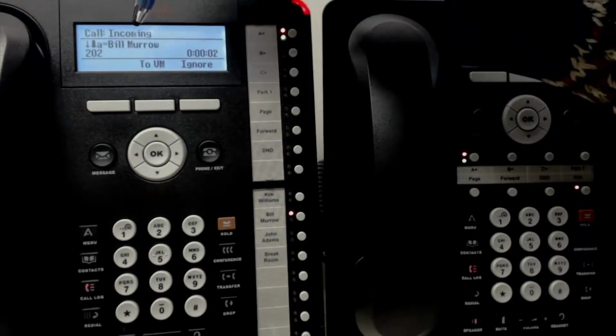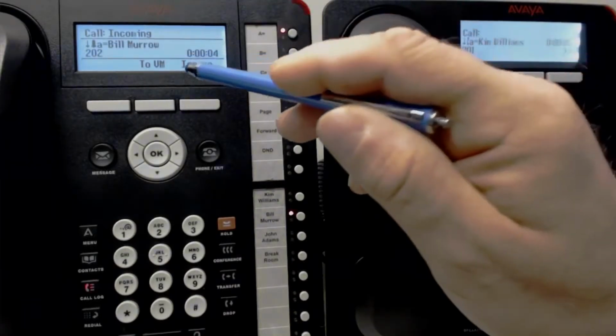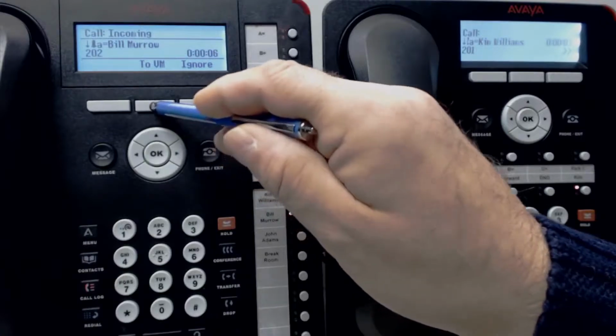Now notice the incoming call is coming in. If we want to, we can make it go to voicemail right away by pressing the to voicemail button.